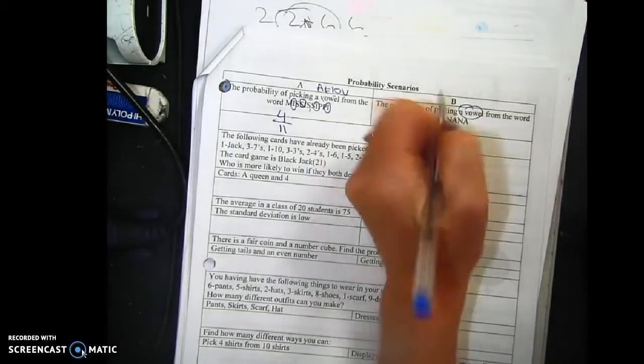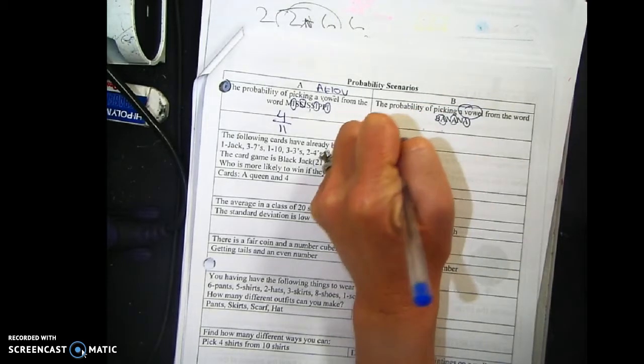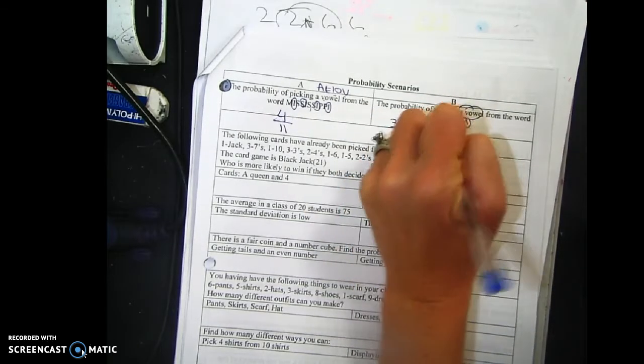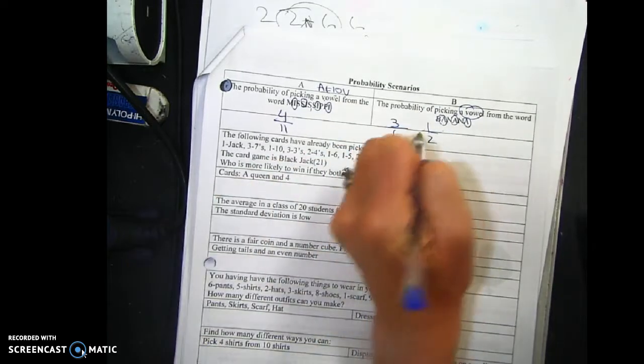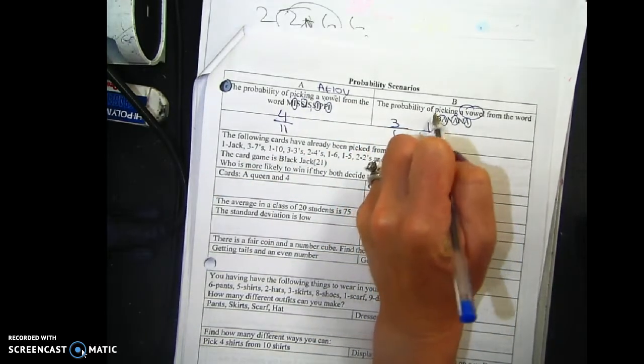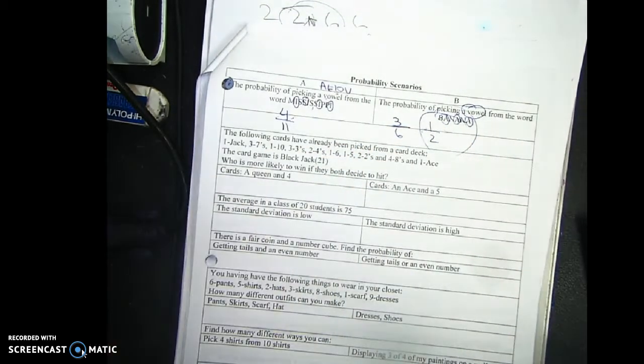Probability of picking a vowel from banana. 3 out of 1, 2, 3, 4, 5, 6. You can see that's 1/2. So in this case, it's more likely you'll pick a vowel from the word banana than the word Mississippi.